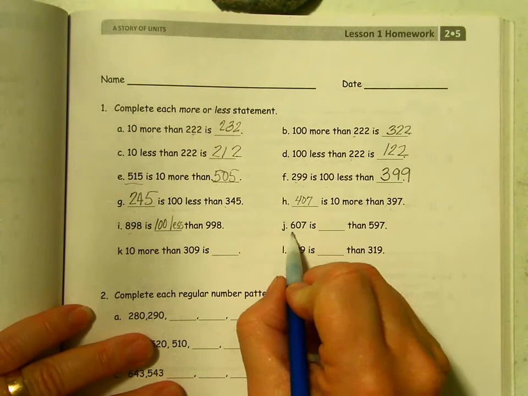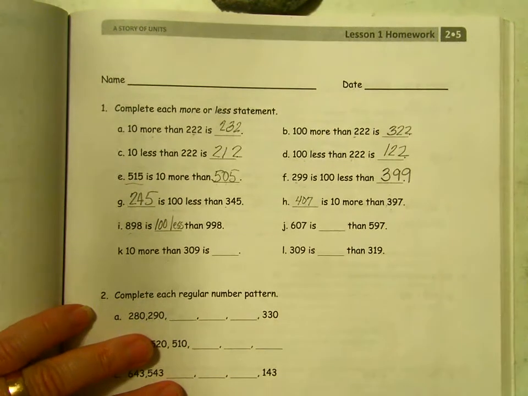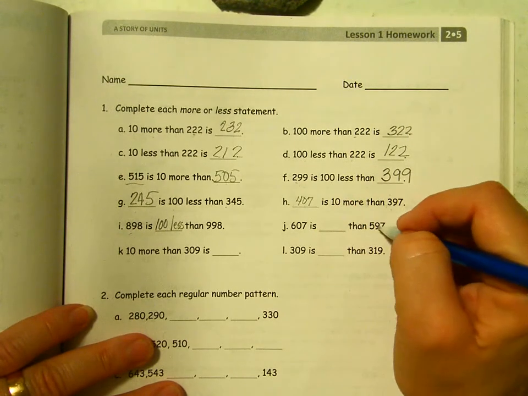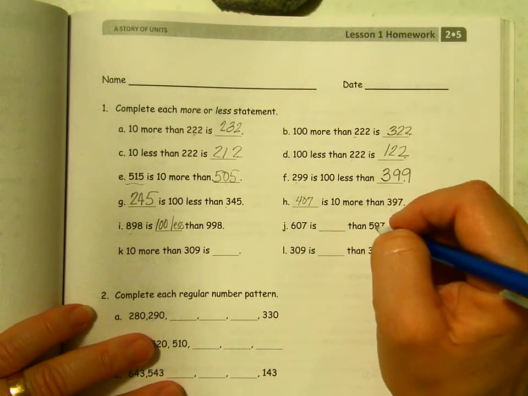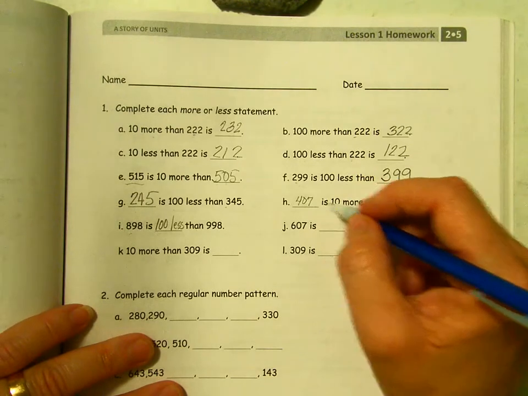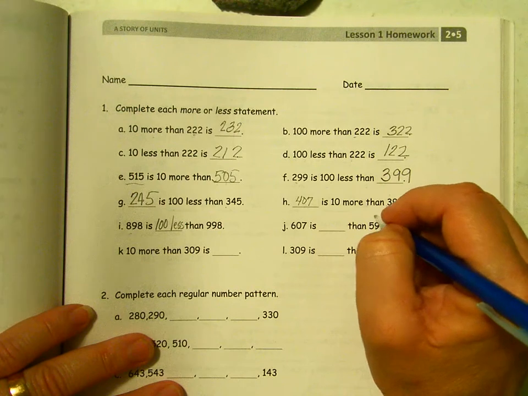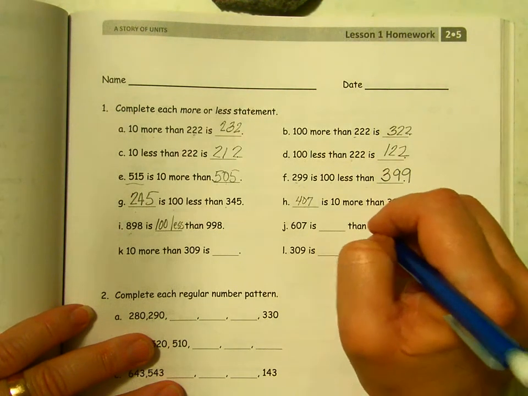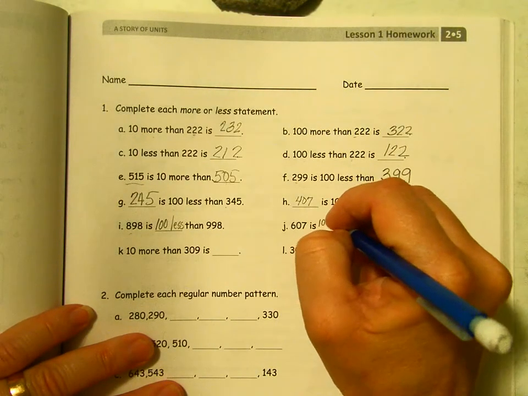Looking over here, 607 is something than 597. It's more than this. How much more is it? If I had one more 10 here, it'd be like up here. 597, I give it one more 10. That's going to be a group of 10 to compose into 100. So I would have 6 hundreds. Yeah, this is 10 more.